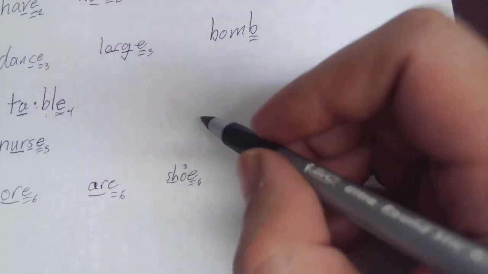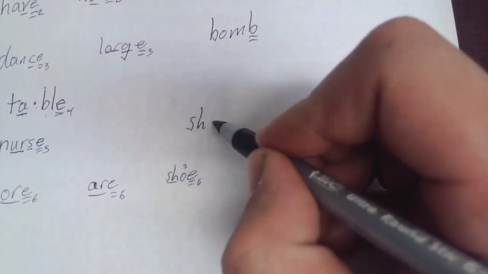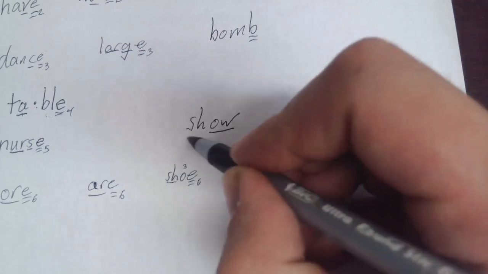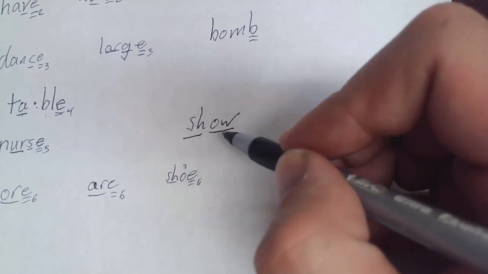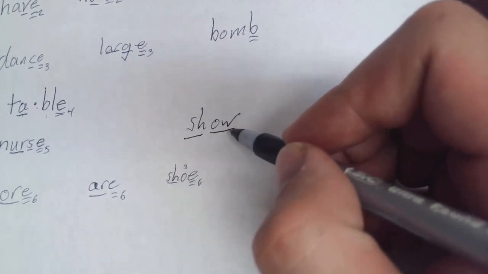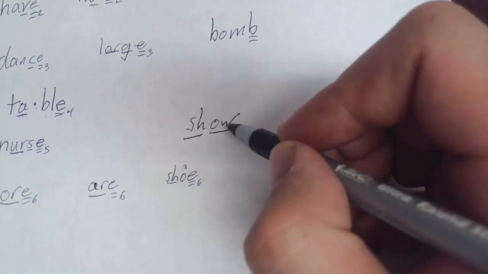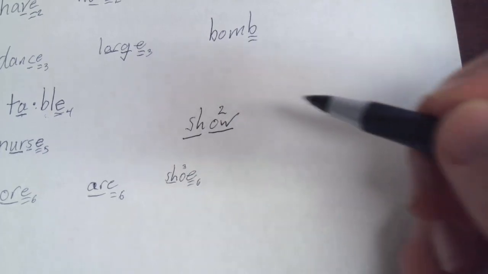Similarly, in a word like show, sh is its own phonogram, and ow, o is its own phonogram, but because here it's saying O and not ow, we put a 2 on top.